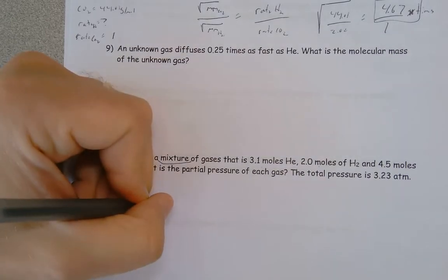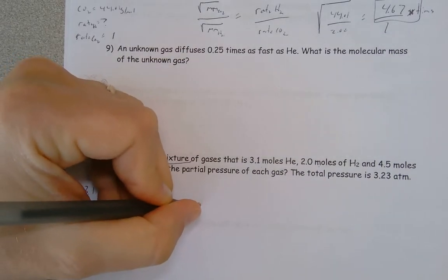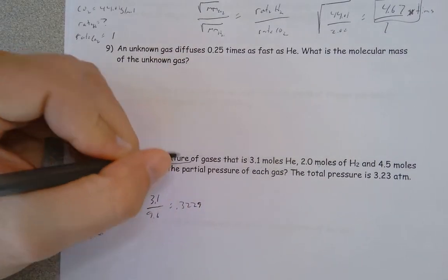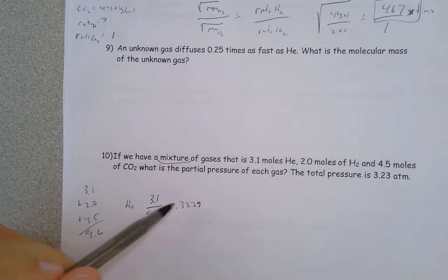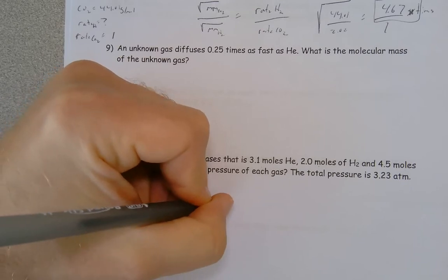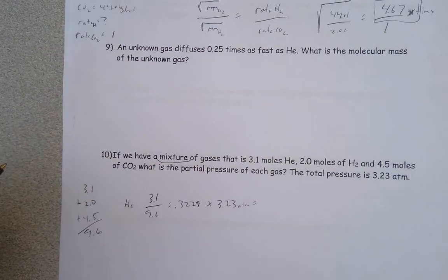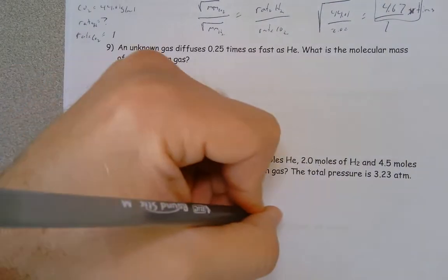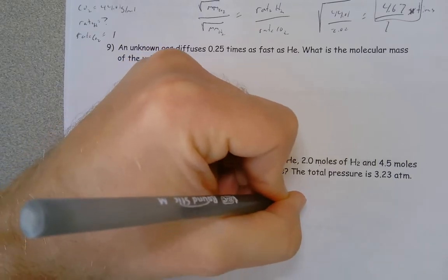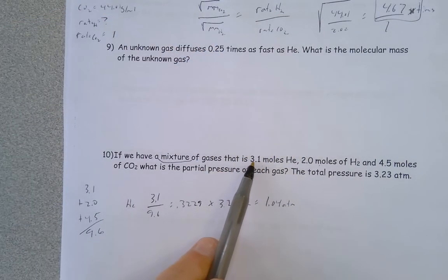That gives us 0.3229. Going to keep an extra digit at least. So that's the fraction that we are. So 32% basically, right? And then I'll multiply that by 3.23 atmospheres to get my pressure of that one. So that is 1.04 atmospheres of pressure coming from our helium.